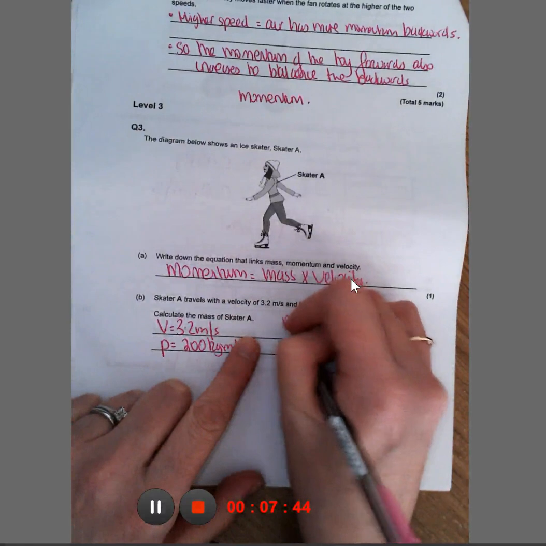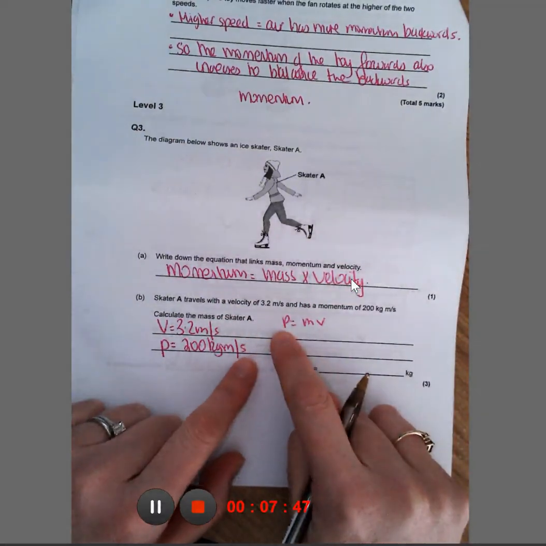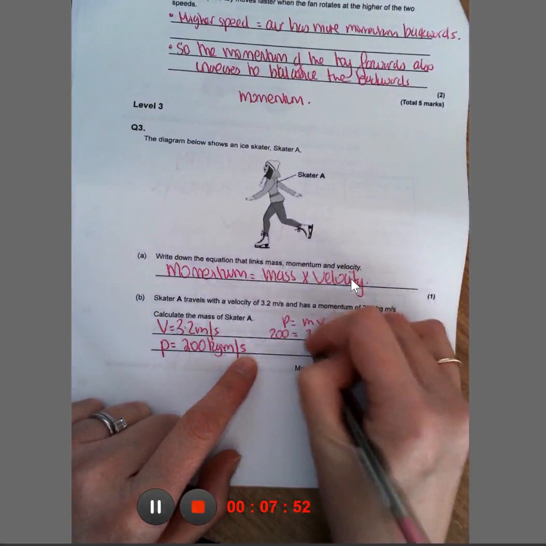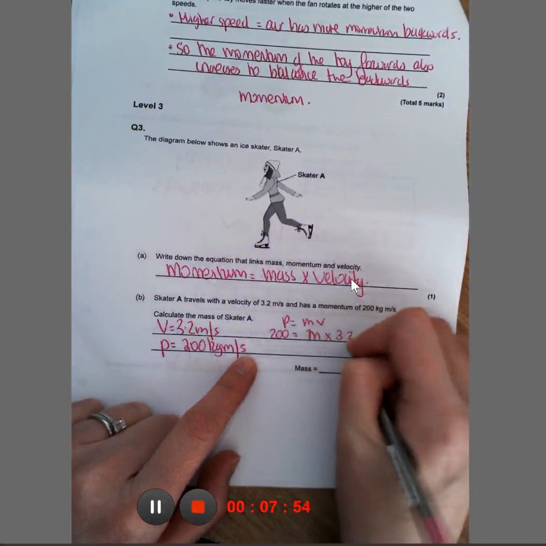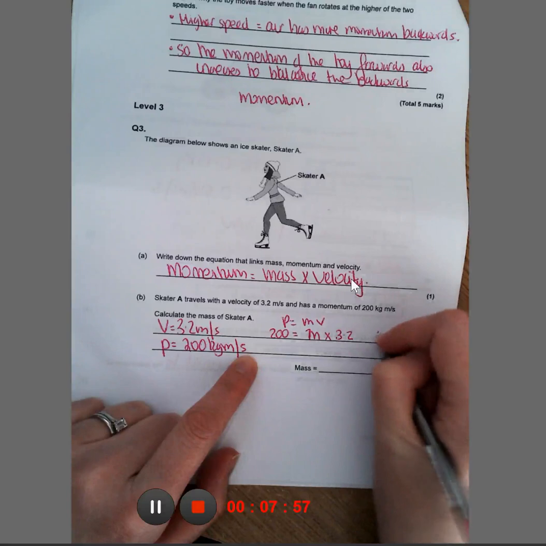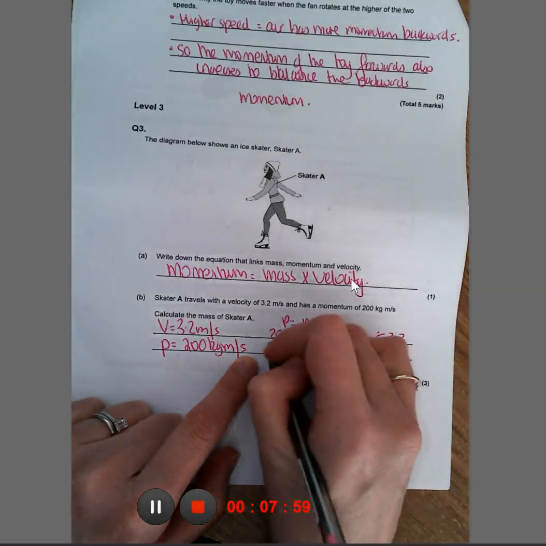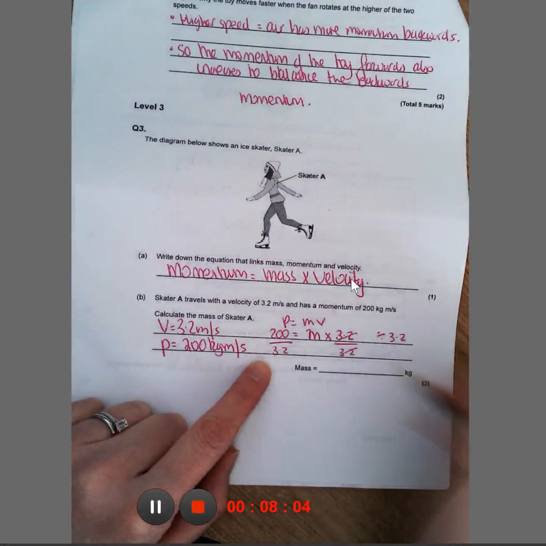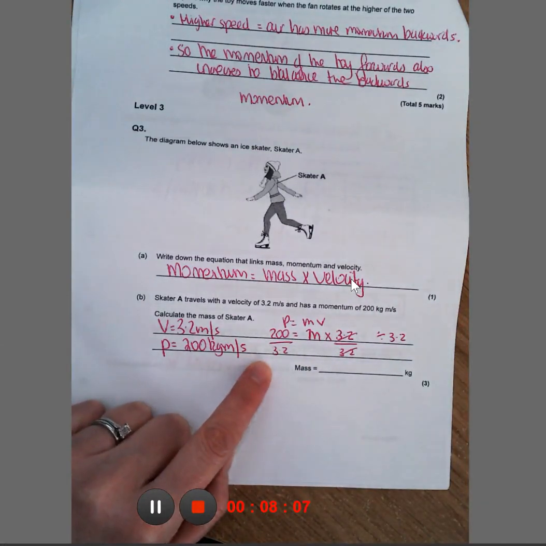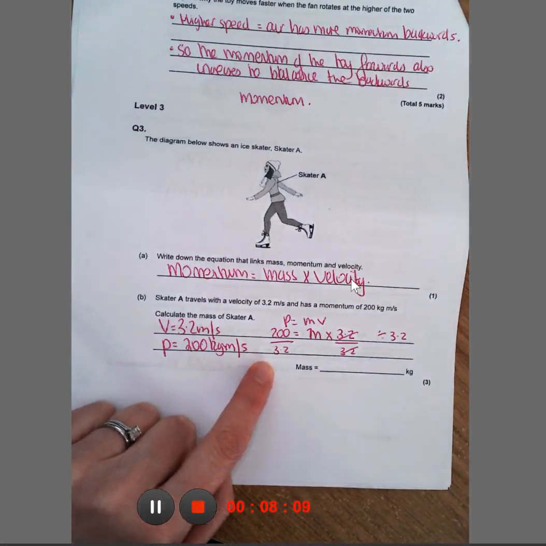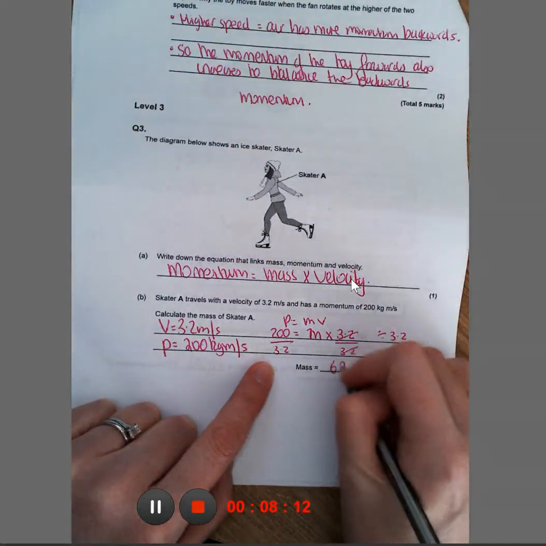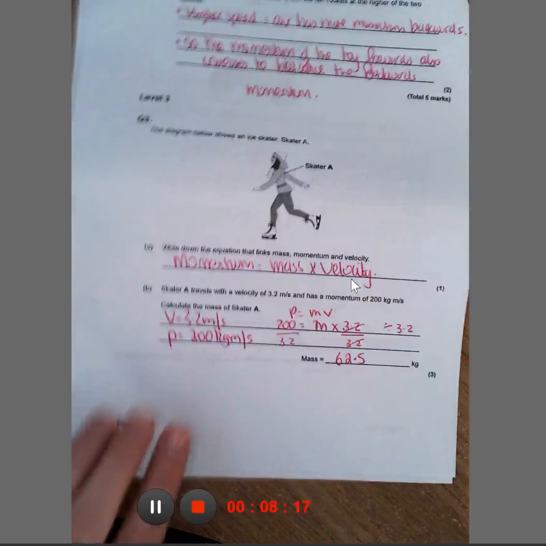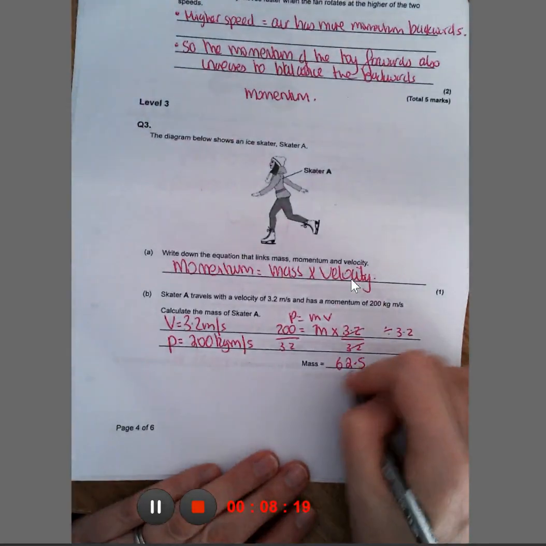So we're going to substitute into our equation. Momentum is 200. Mass we don't know, so we'll just call it m, and the velocity is 3.2. Divide both sides by 3.2, and that will give us our mass because those cancel. So 200 divided by 3.2 gives 62.5 kilograms as our answer, or 63 to 2 significant figures.